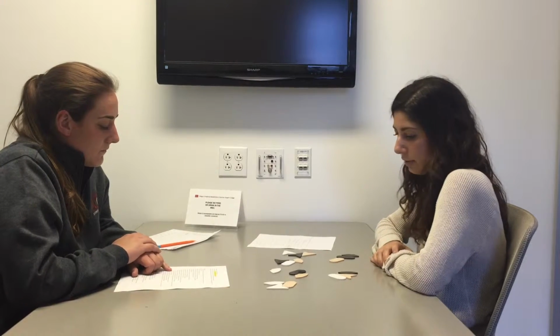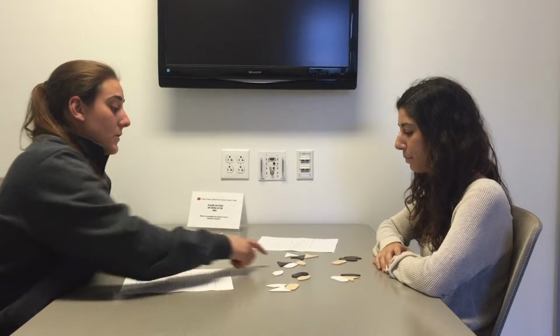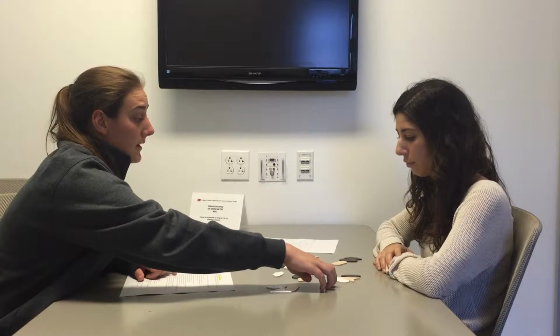Okay, so how'd you sort these pieces into groups? Some of them just have different shapes and colors. Okay, so this group and this group are correct. The other 4 groups have some pieces that don't quite belong.